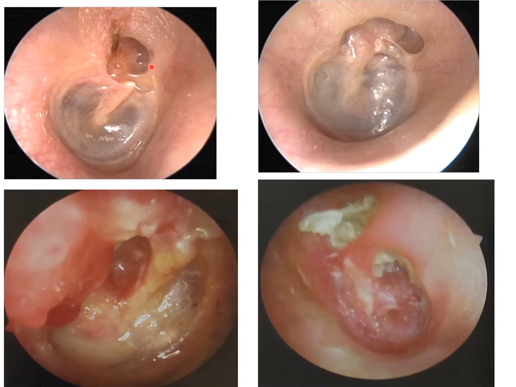So if we see this picture, you see this is the retraction pocket which is starting to appear in the attic region. Retraction pockets have different stages. This appears to be stage 1, when the retraction pocket is starting to occur, but it has not come in contact with the incus.